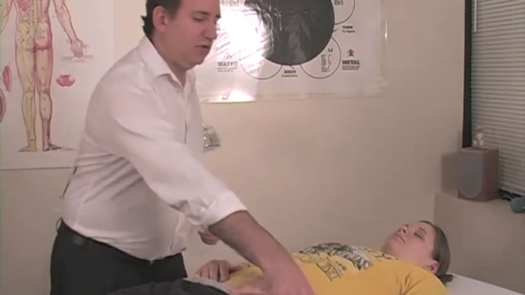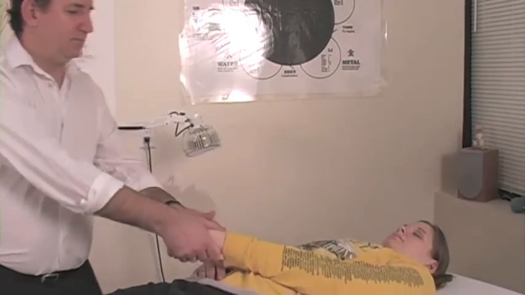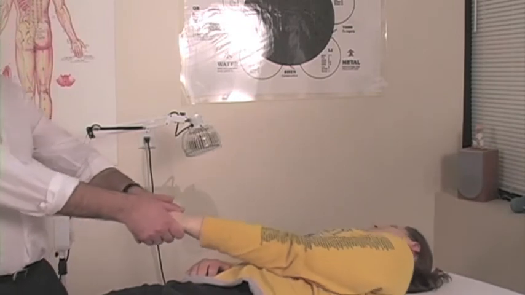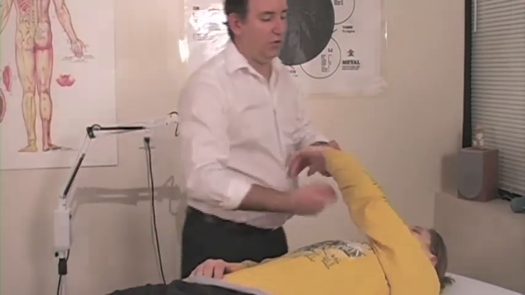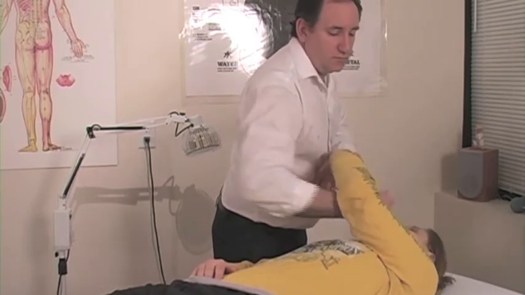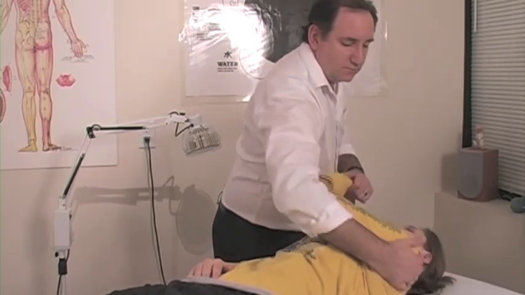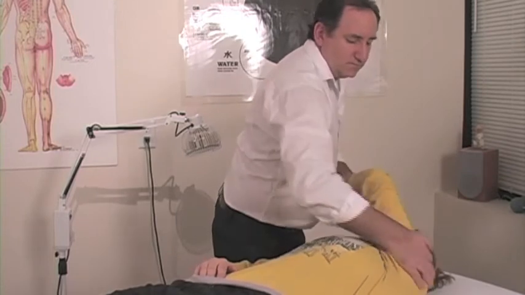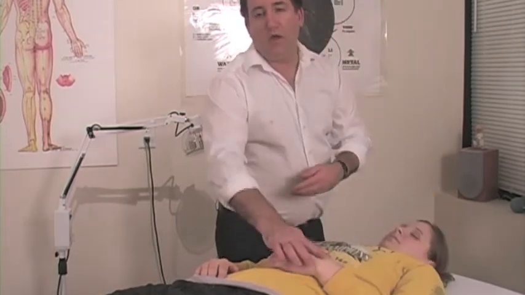So, some examples of Tuina, for example, someone complaining of shoulder pain might be to help release the shoulder. Someone complaining of low back pain, I might release the hips.